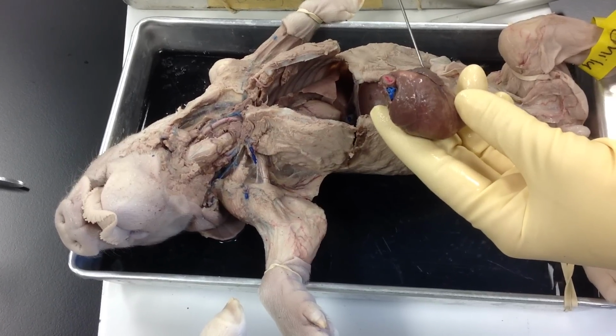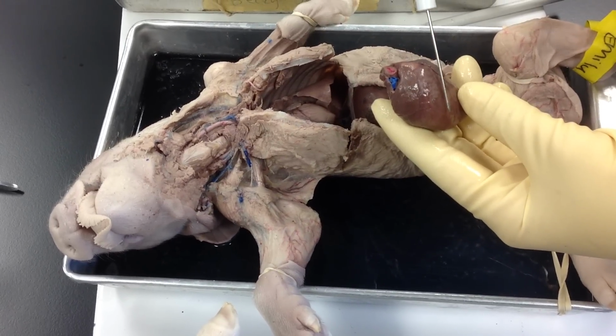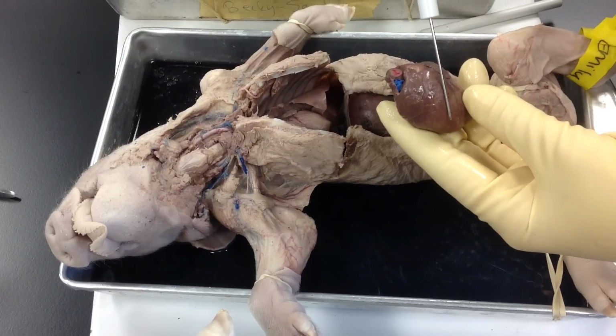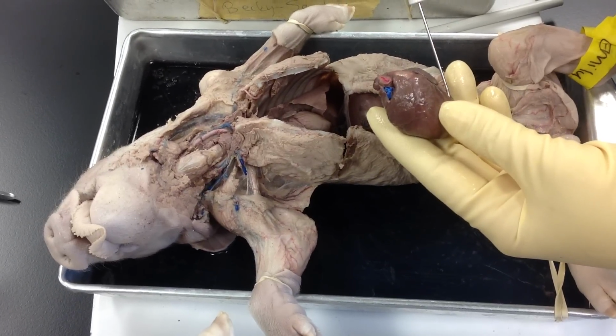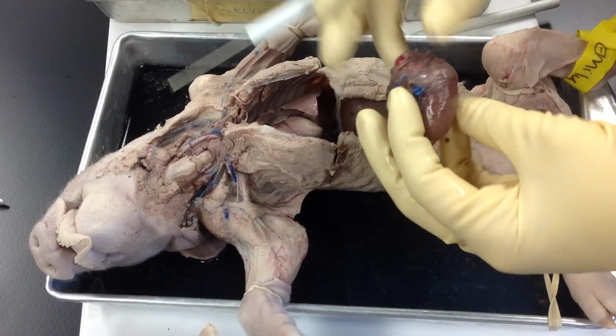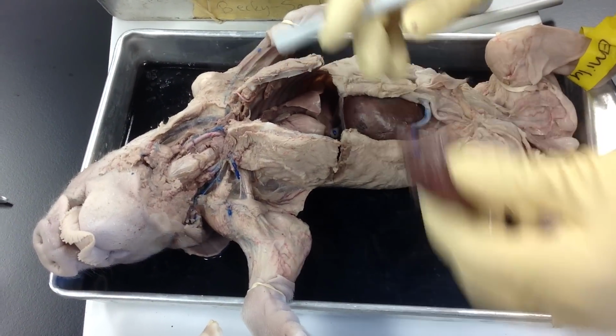It's opposite of us, okay? Of course, you put it in the pig. And then this would be the piggy's right ventricle, and the piggy's left ventricle, okay? So those are the 5 things that I'll ask you about on the heart.